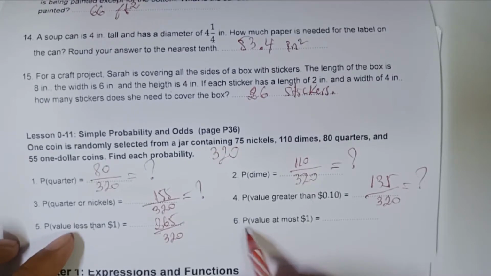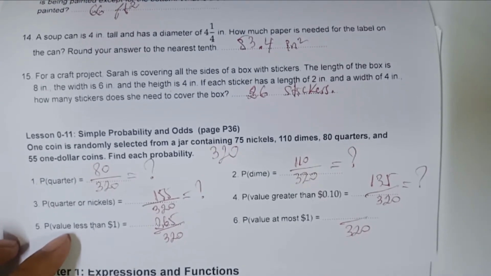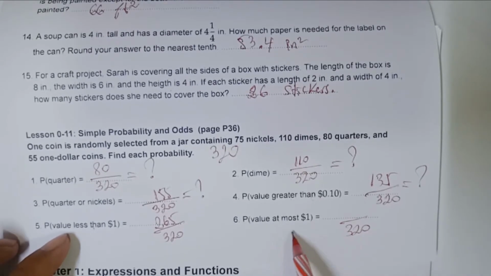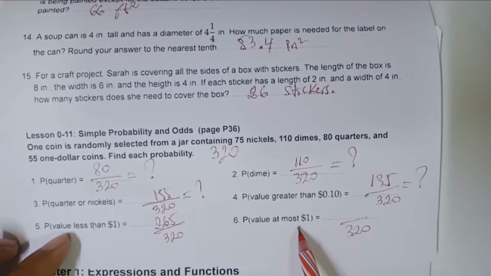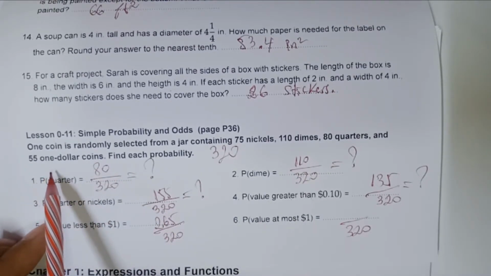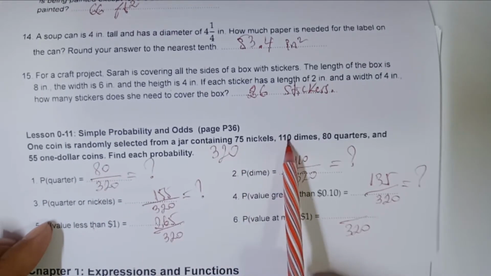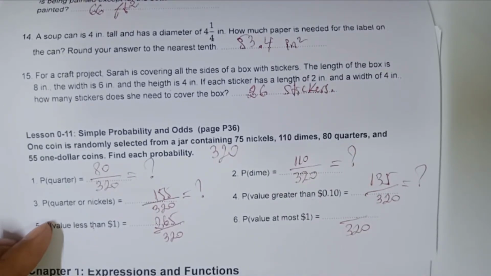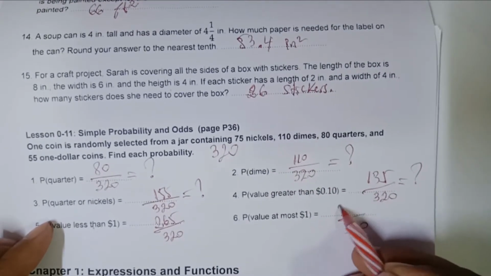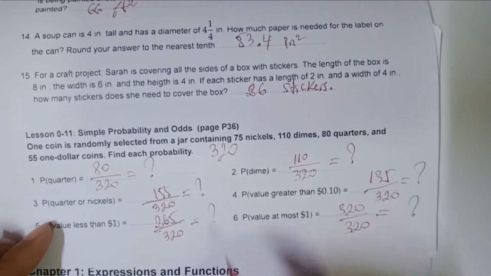For number 6, it said value at most $1. Let me write down everything first. At most $1 means the biggest is $1. It could be $1 and below. Therefore, the words at most $1 mean $1 and below. So this $1 coin is also included, which means that in number 6, everything is included. So you have 320 over 320, and you simplify it to get to the final answer by yourself.